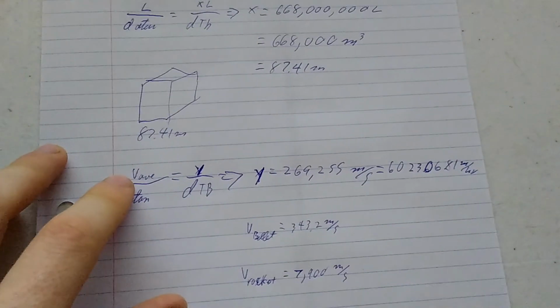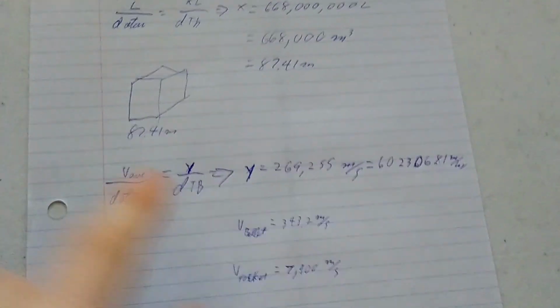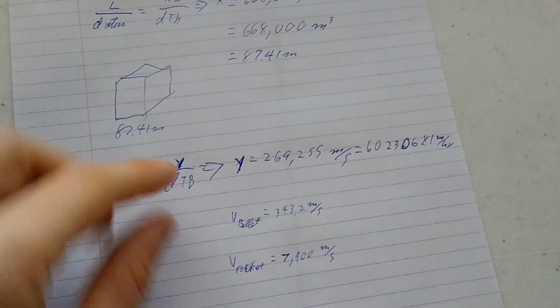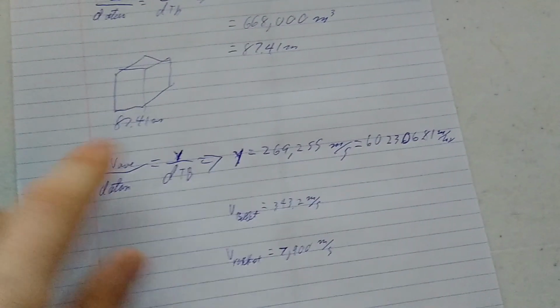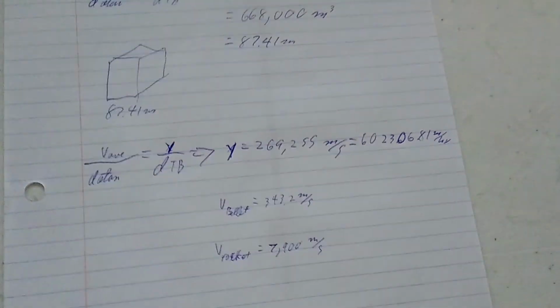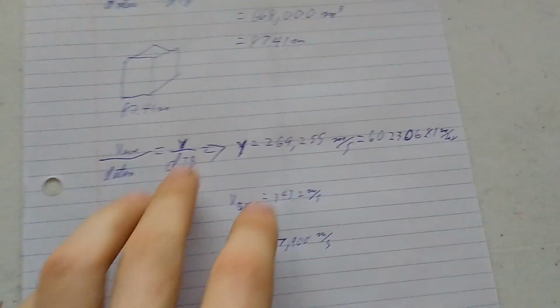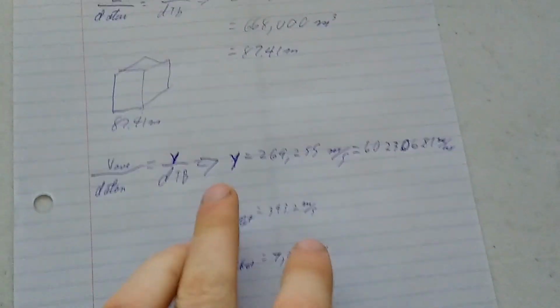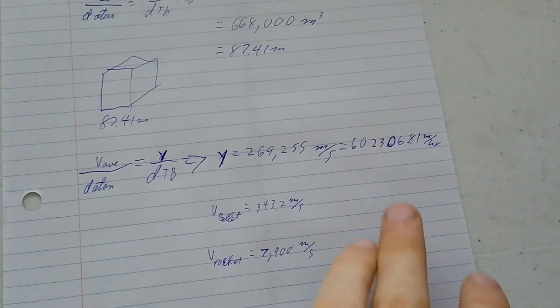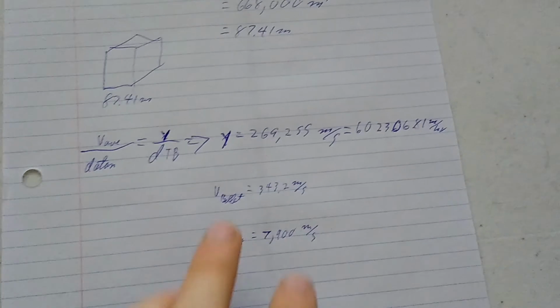Same ratio for the average velocity: diameter of the tennis ball times the velocity over the diameter of the atom equals y. Y is equal to this.